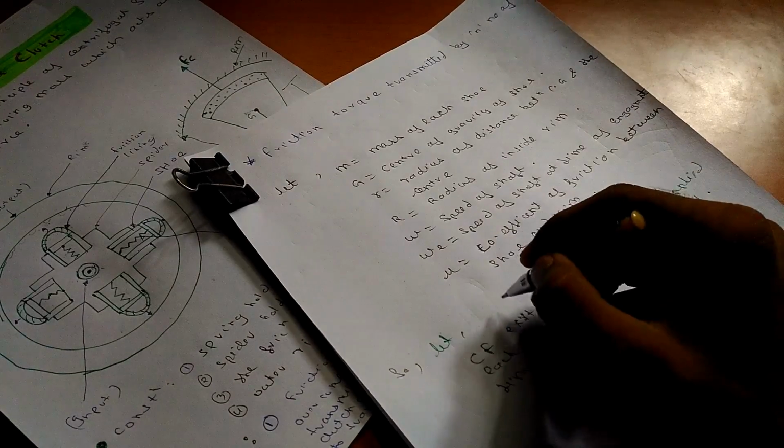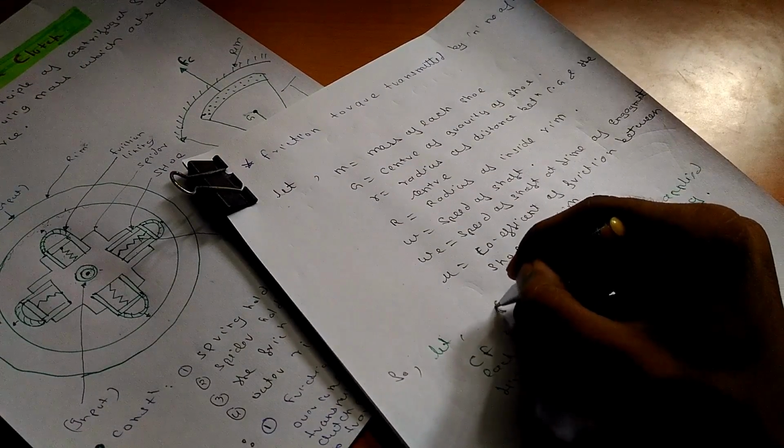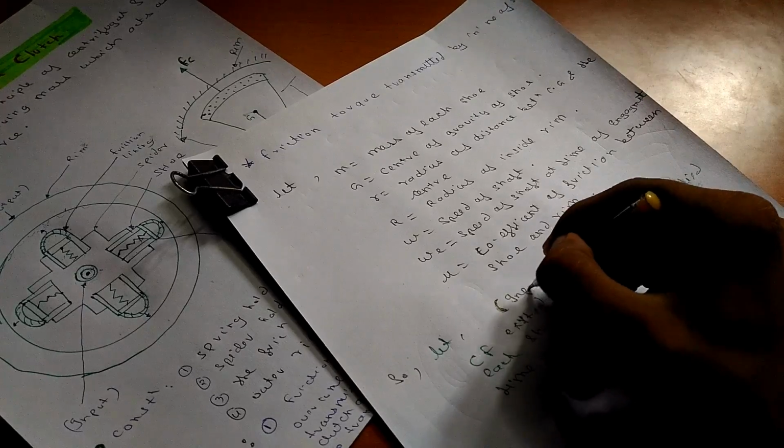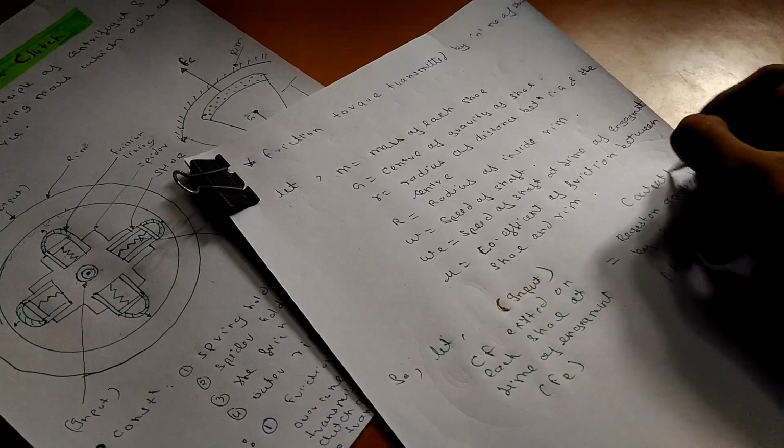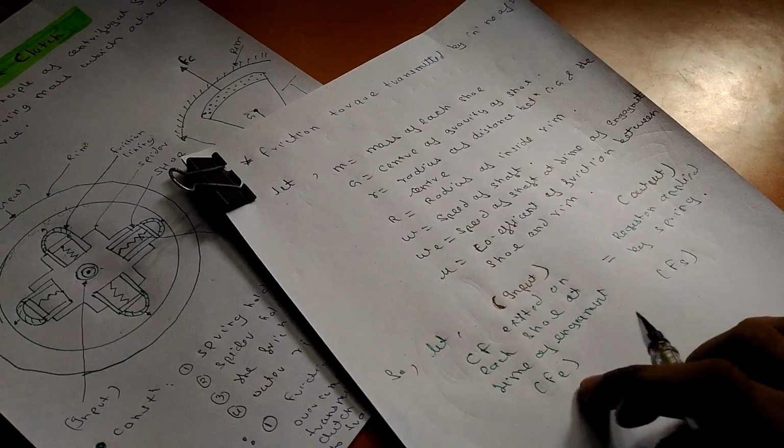Here it is input force and output force, Fe and Fs.